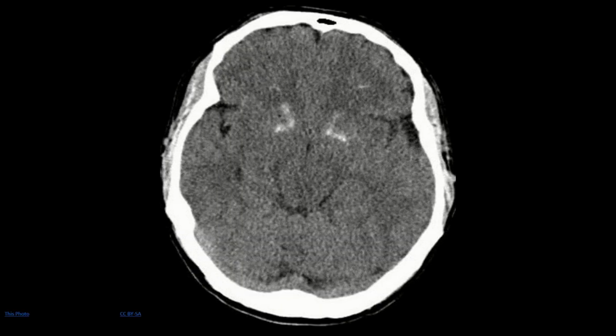Right. So this image depicts another commonly calcified structure in adults, which is the basal ganglia. So we have the basal ganglia on either side over here, which appear calcific.